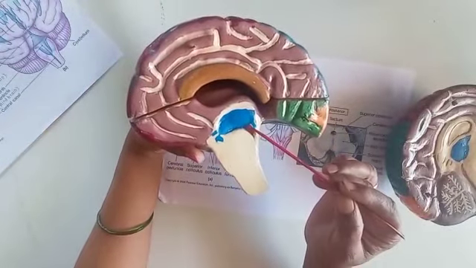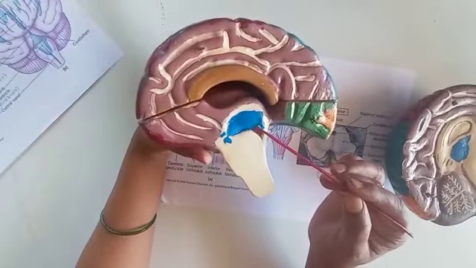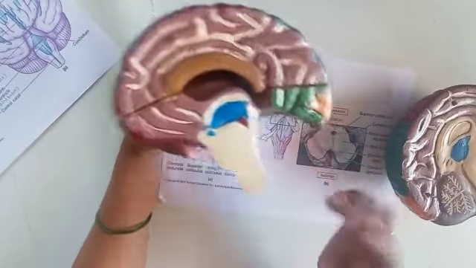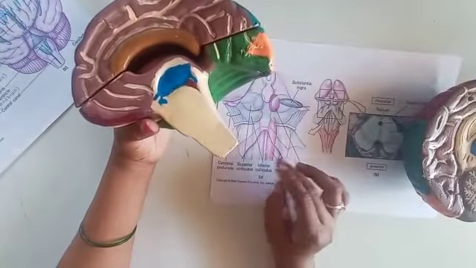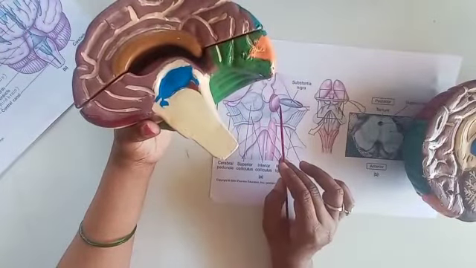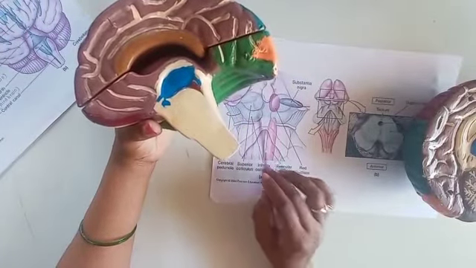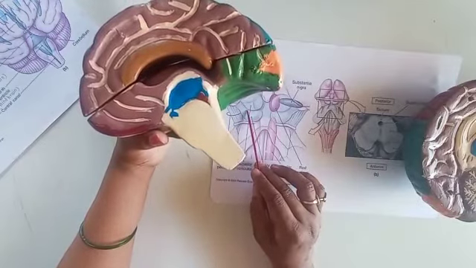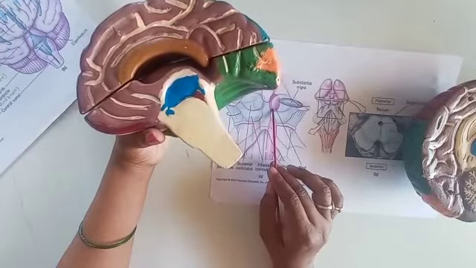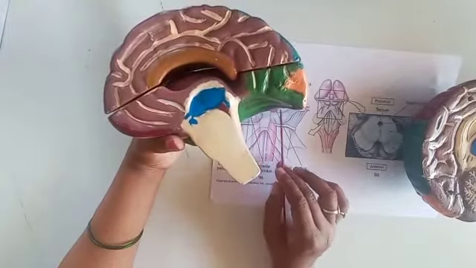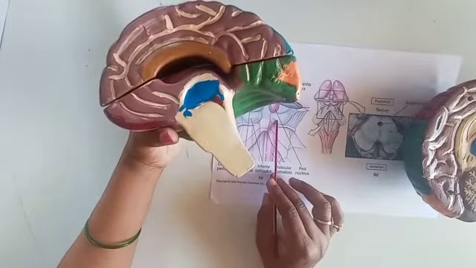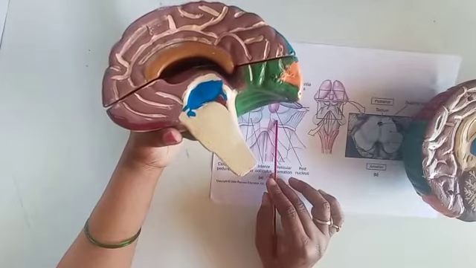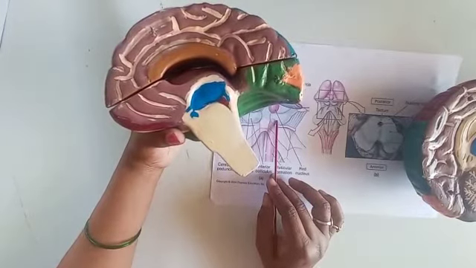The first one we see is the corpora quadrigemina. These are two pairs of lobes. You can see here the first pair and the second pair. The first is called the superior colliculi, and the second is called the inferior colliculi. They are present in the dorsal thick wall of the midbrain.